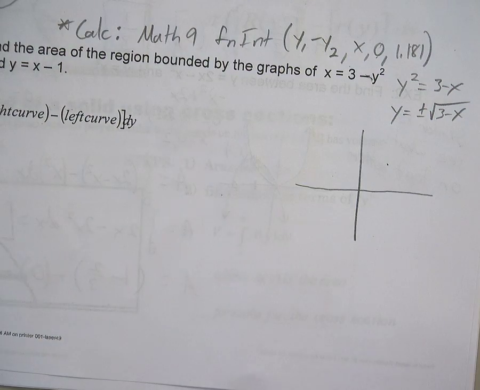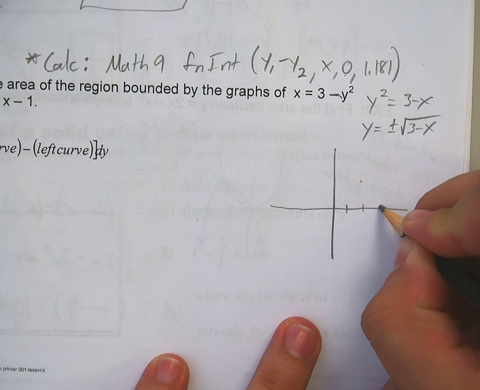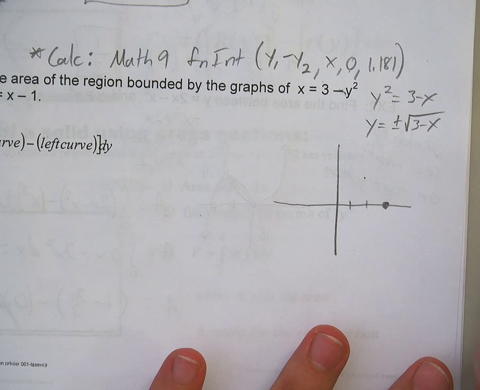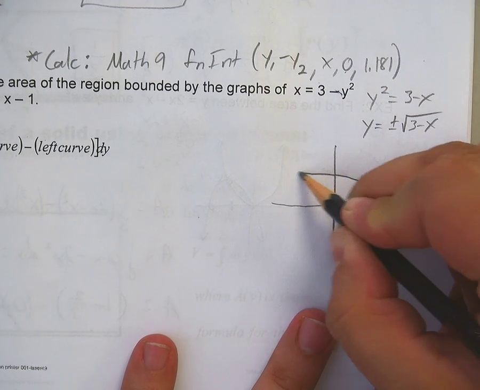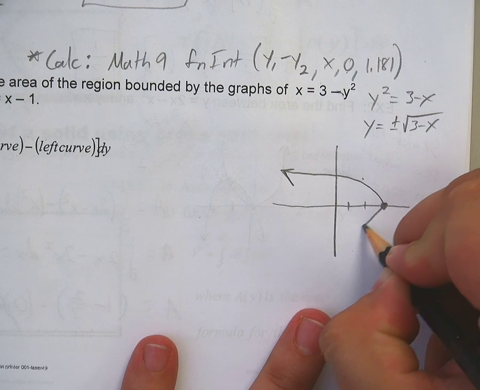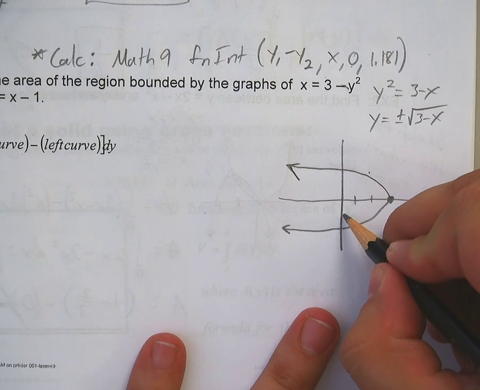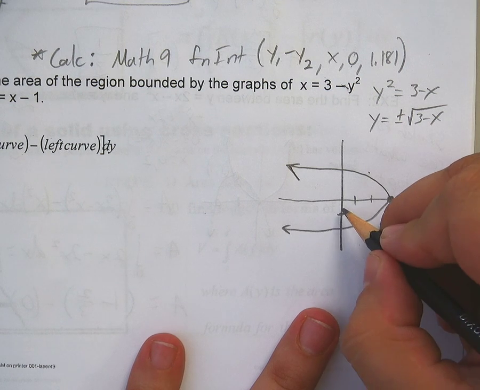Let me go ahead and transfer this over onto my paper here. 1, 2, 3. It goes out to 3, and like this. And then x minus 1. So here's 1.